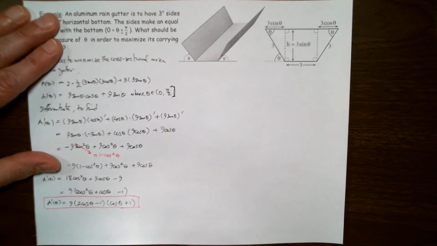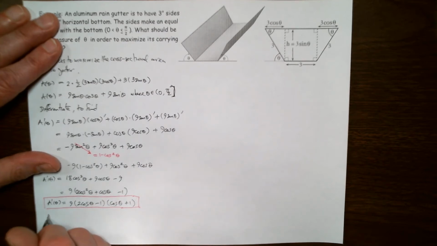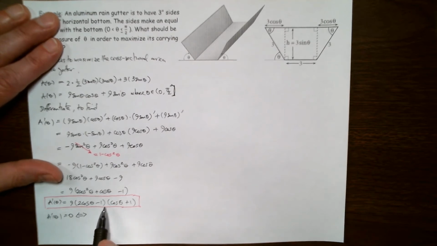Okay, and so we'll conclude that, therefore, the derivative of area, A prime of theta, will equal 0 if and only if one of our two factors is 0, which would mean that either 2 cosine theta minus 1 is 0, which requires cos theta to be 1/2, or cos theta plus 1 is 0, which would mean that the cosine of theta is negative 1.